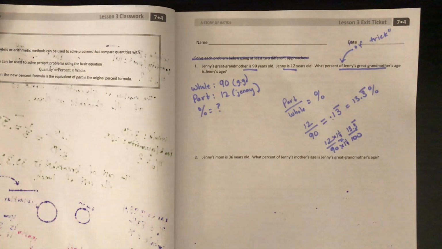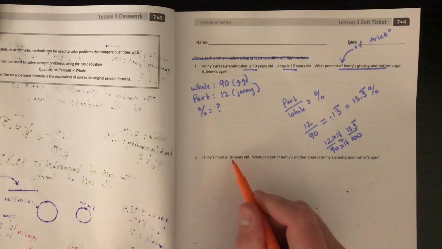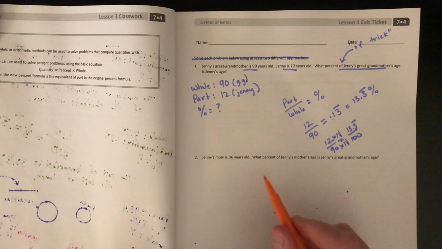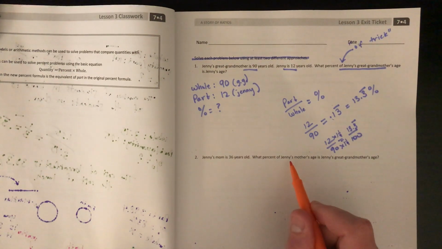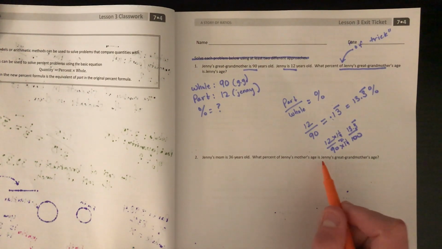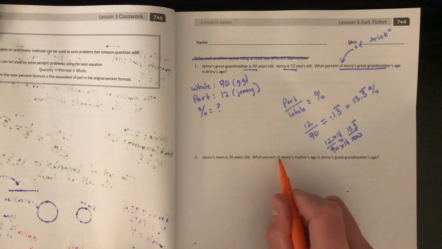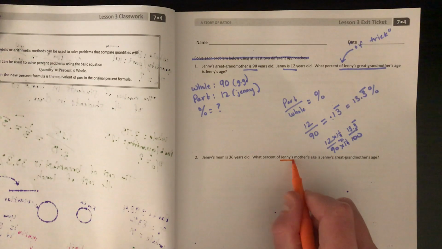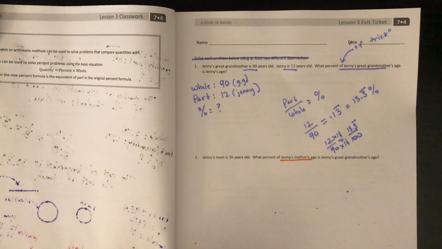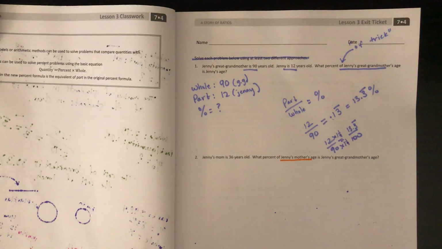It says Jenny's mom is 36 years old. What percent of Jenny's mother's age is Jenny's great-grandmother's age? I look at the word "of" in the question, and the next quantity after it is Jenny's mother's age. That means Jenny's mother's age is the whole, the original unit that we're comparing against.